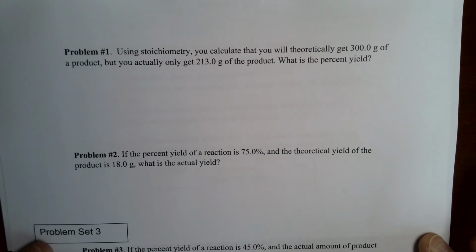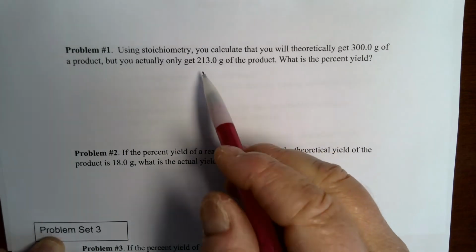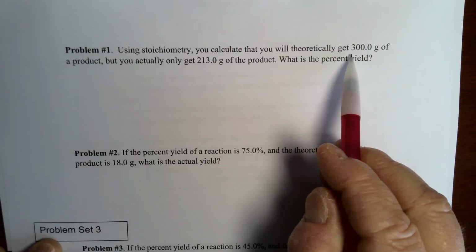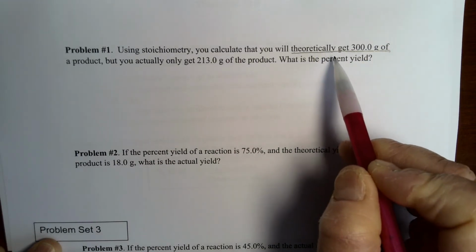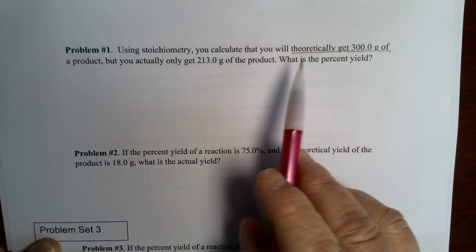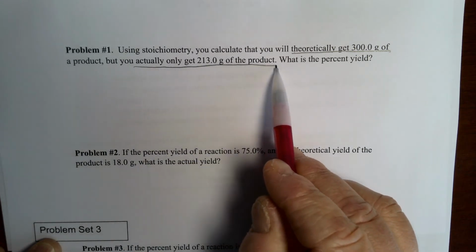So what we have here in problem number 1 is, using stoichiometry, you calculate that you will theoretically get 300 grams of a product. So they're kind of tipping it off here that this is your theoretical yield. It's theoretically how much you can make. But you actually only get 213 grams of the product.